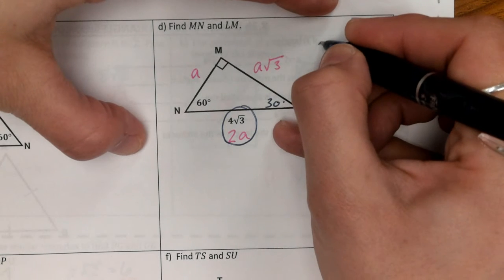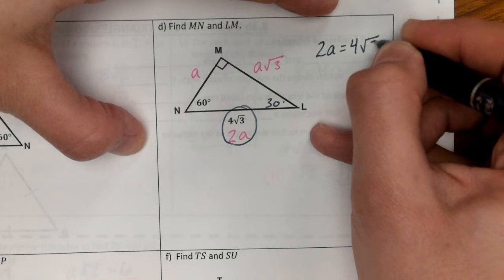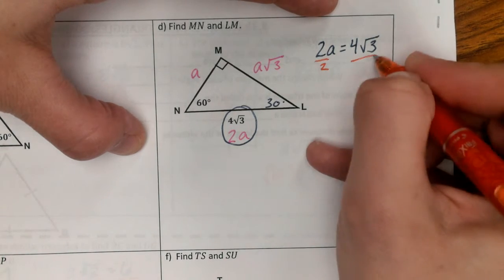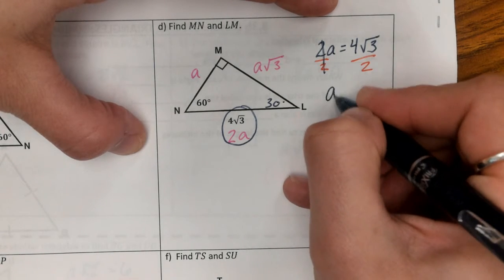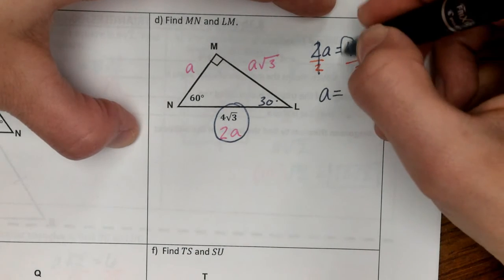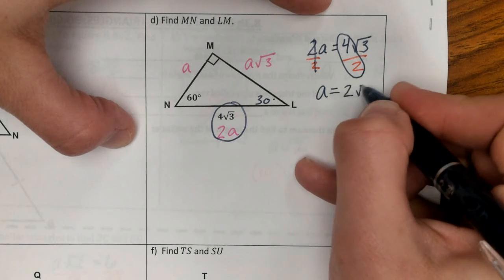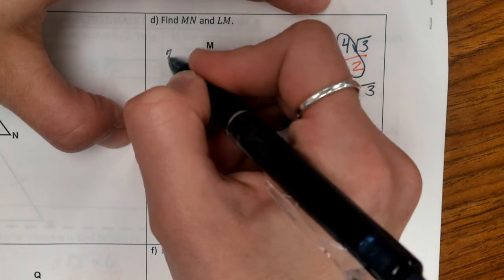So we set these equal to each other. We have 2a equals 4 square root of 3. To isolate a, we're going to divide both sides by that 2 so that these cancel. And then a is going to end up equaling, once we divide that 4 by the 2, 2 square root of 3. So over here we'll have 2 square root of 3.